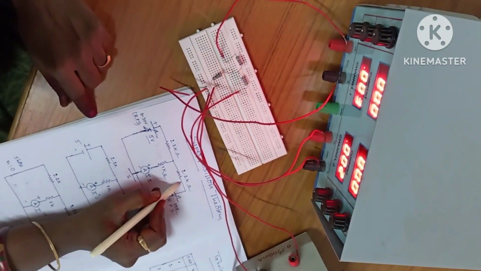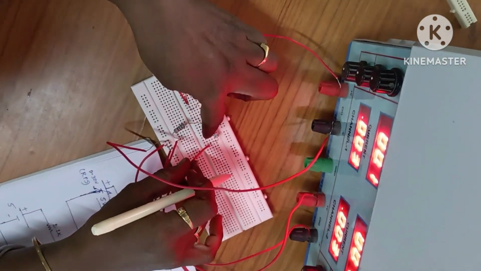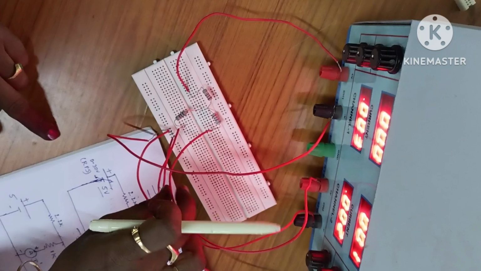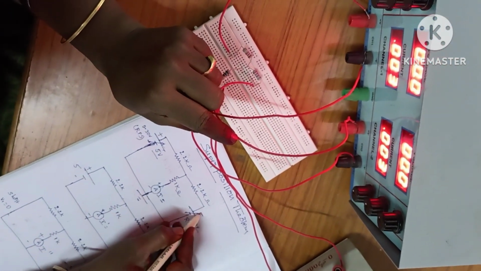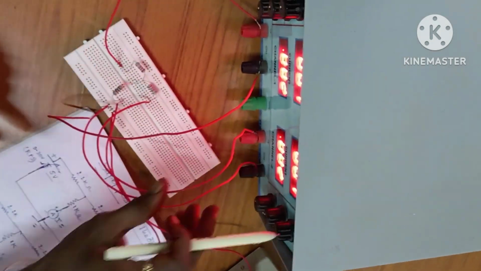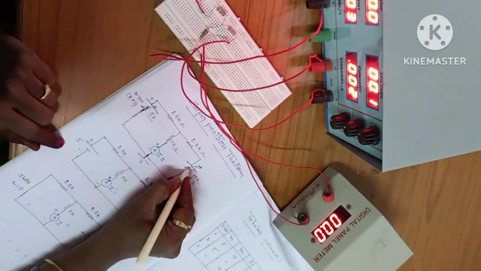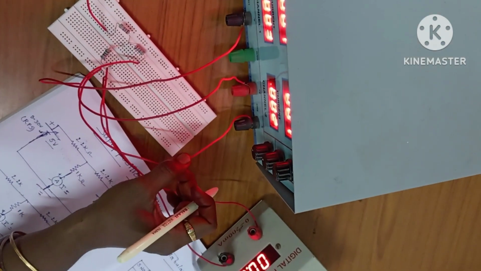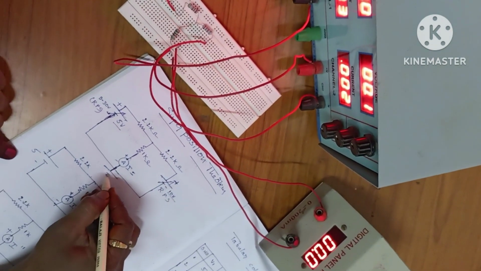Now from this point, this is the 2.2 kilo ohm resistor, and from this point we go to the RPS positive terminal. Hence we connected it here to the positive terminal. After that, the negative terminal, the black knob, goes to ground.